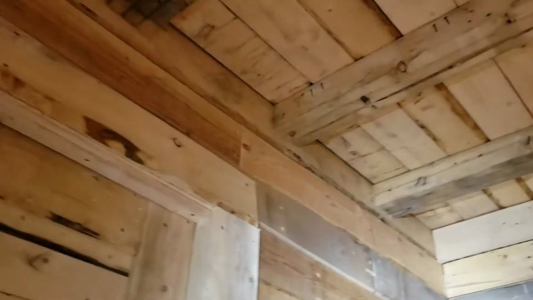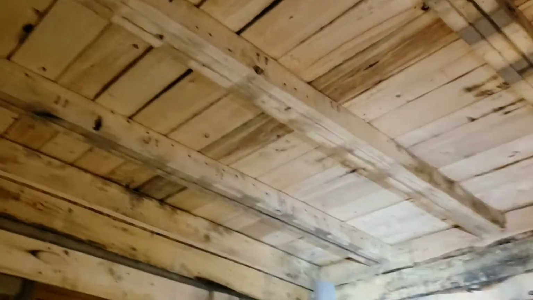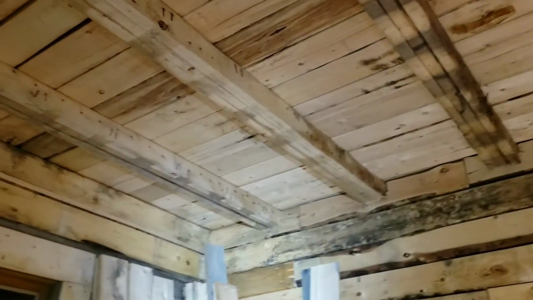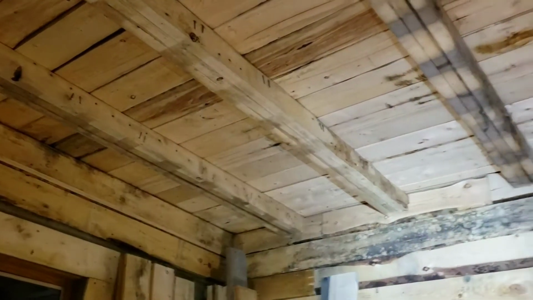So it's really a lot of space. There's a lot of headroom. Like I say, my brother's 6 foot, and he is not going to hit his head on anything. He'll be able to stand up in the center of the loft and stand up straight.